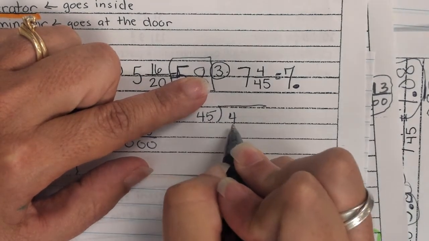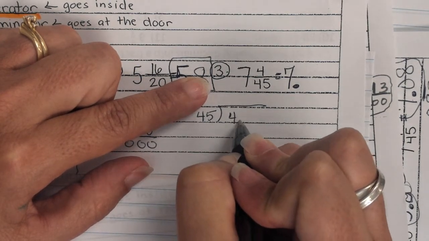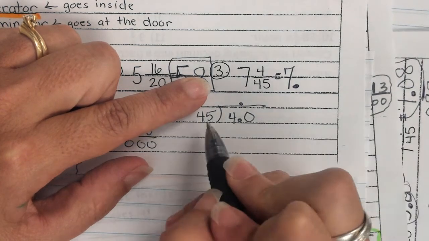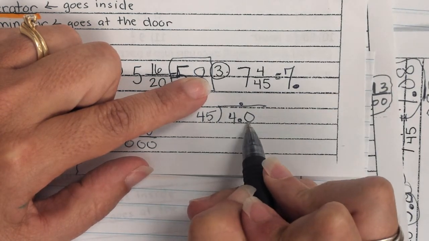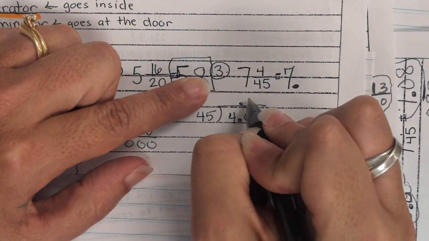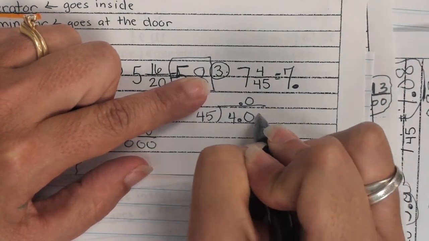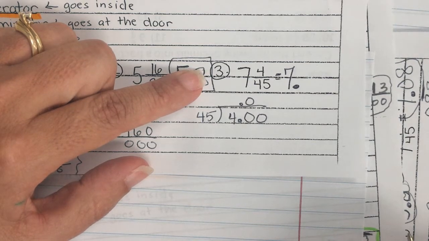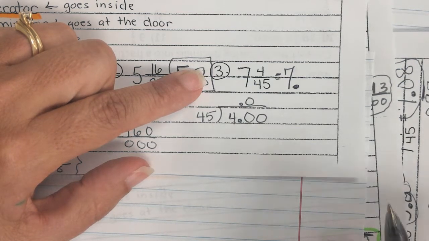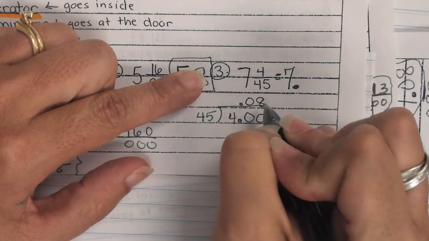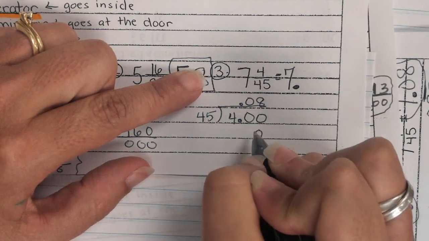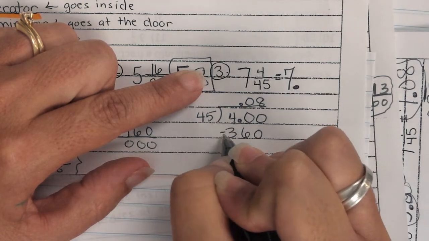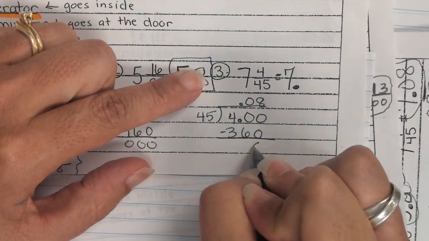Okay. Can 45 go into 4? No. Got to add a decimal before I can add any zeros. Can 45 go into 40? No. So I'm going to add another 0. Can 45 go into 400? Yes. How many times? I'm going to be honest, it's 8. It's okay. Okay. And it ends up being 360.